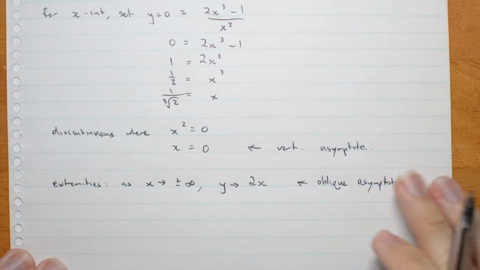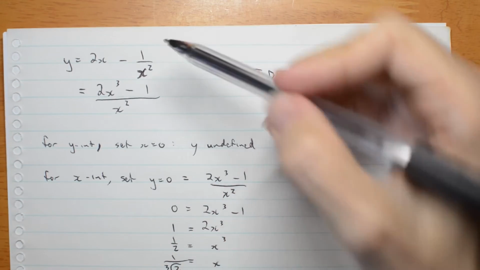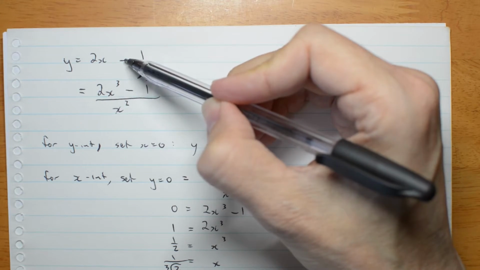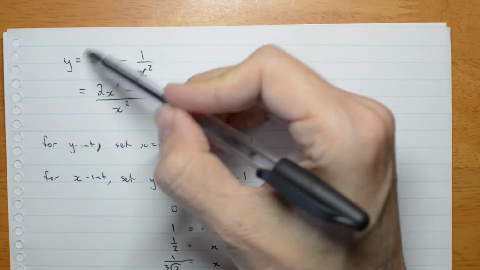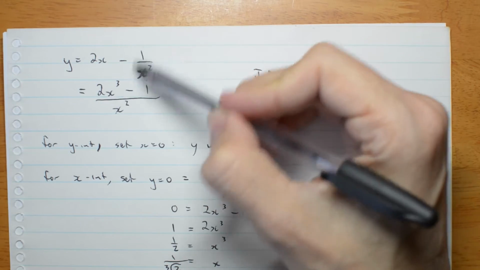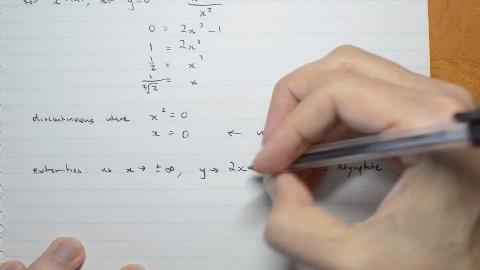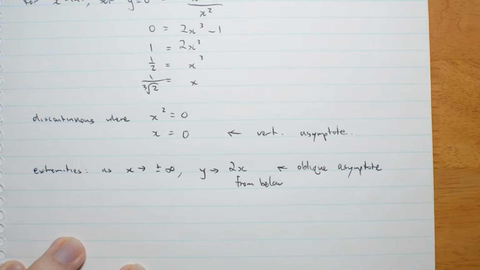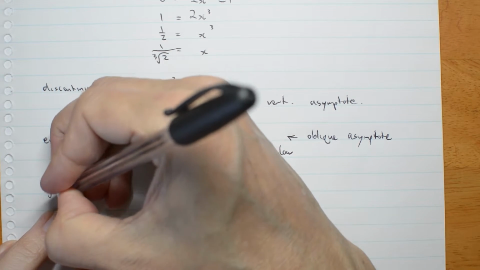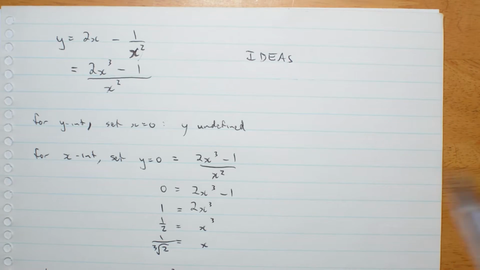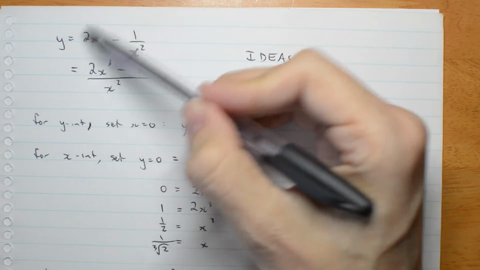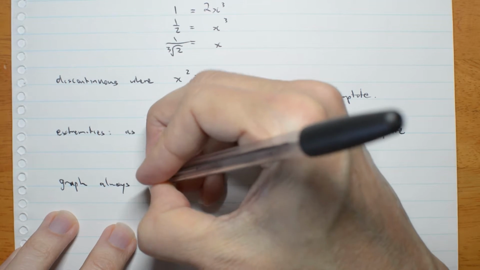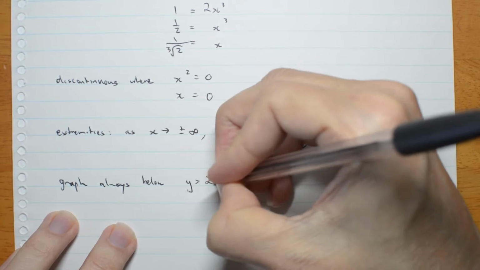Now, it is also worth noting this term will always be positive, and I'm subtracting it. So I'm always going to be below y equals 2x. I'm always going to be subtracting something positive. So I'm going to say here already, from below. My graph more than doesn't cross the asymptotes. My graph will always be below this asymptote. Always below y equals 2x.